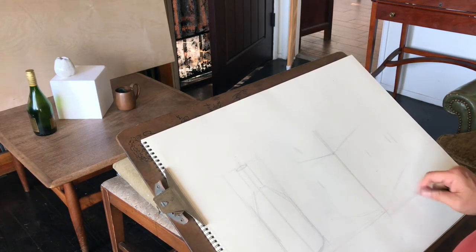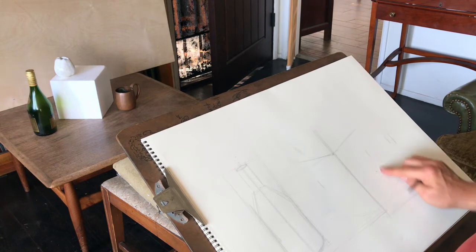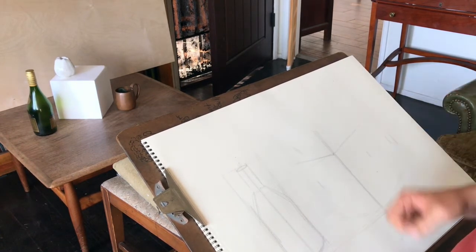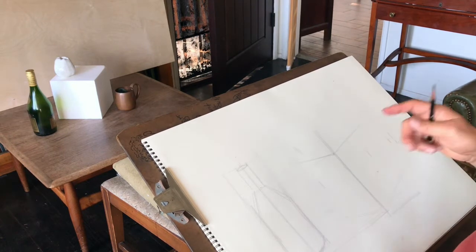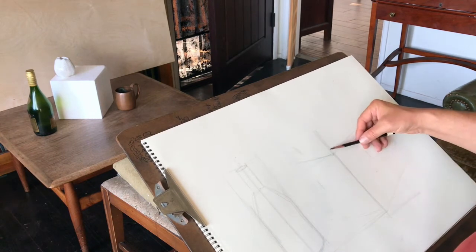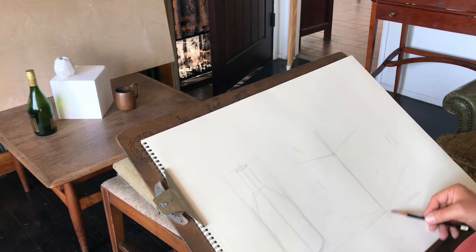Now, in this case, this side of the cube is partially obscured by the copper cup. Draw through it. So this is an important principle. Draw through objects at the beginning when you're sketching them. Pretend like everything's transparent. It's going to help you get your shapes correct. Get your shapes right. Okay.